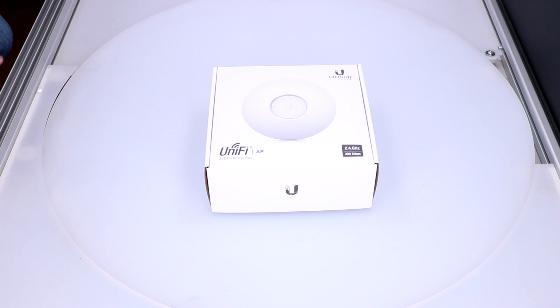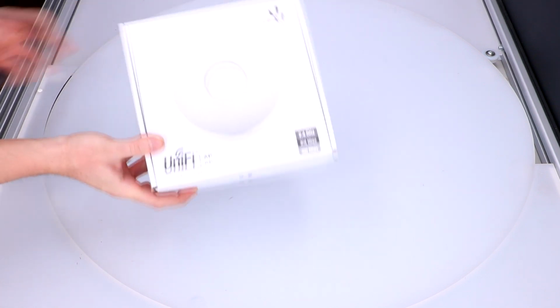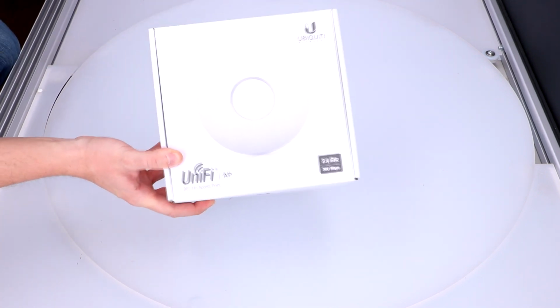Okay, welcome everyone again on our channel. Today we're gonna present you the typical Ubiquiti device, which is UniFi UAP.